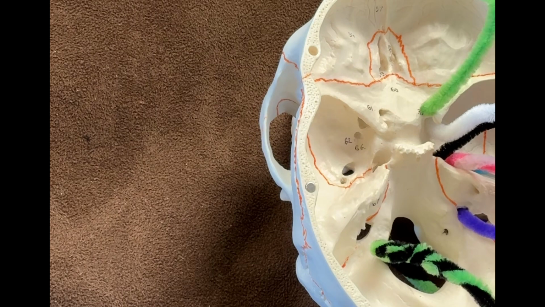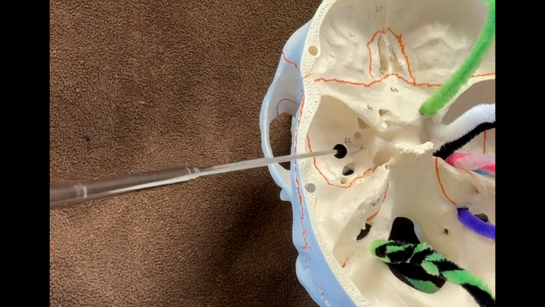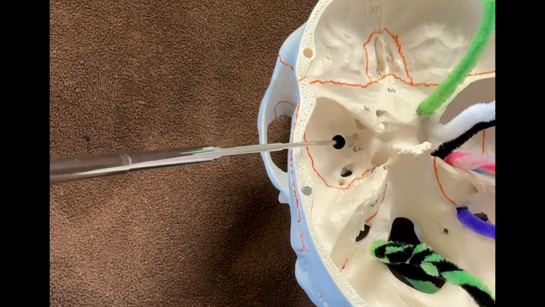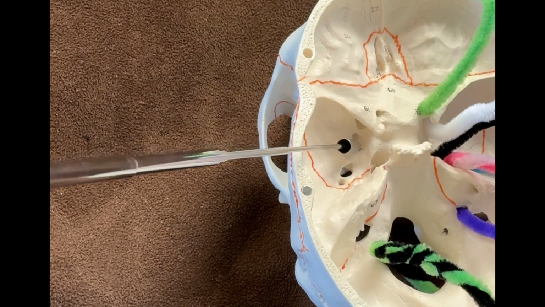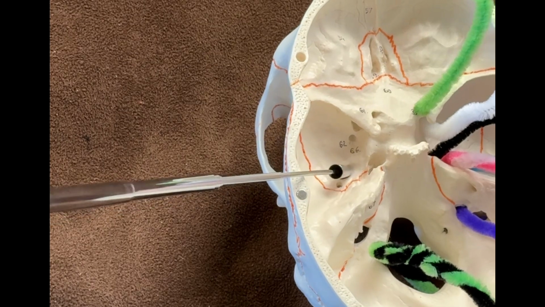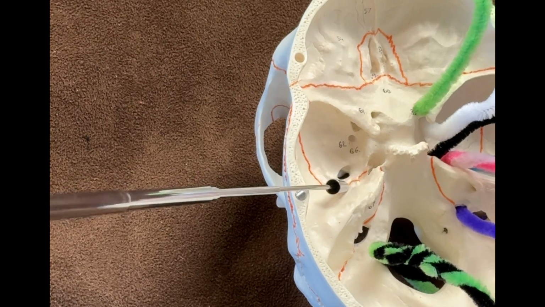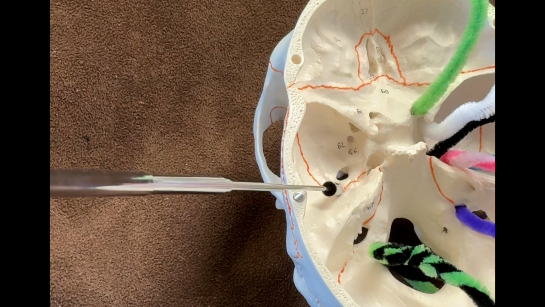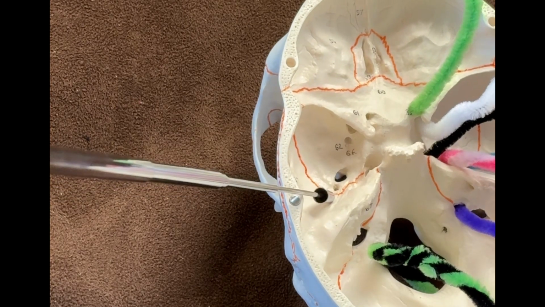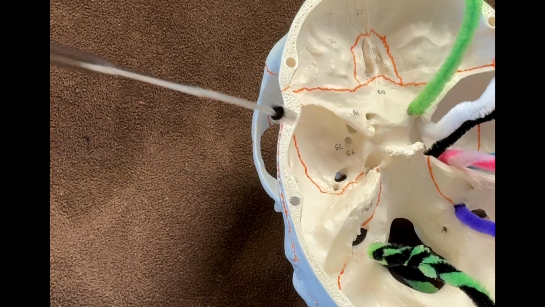And if I have the model turned, we can see the round opening here. That's going to be the foramen rotundum. We can see the oval opening here. That's going to be the foramen ovale. And then we can see the little tiny spiny one right here. And that's going to be the foramen spinosum.